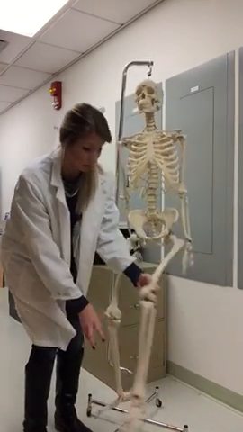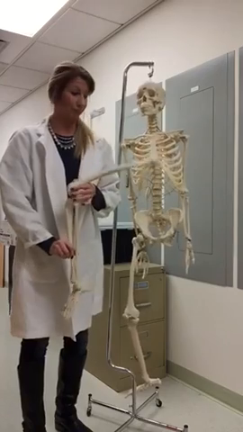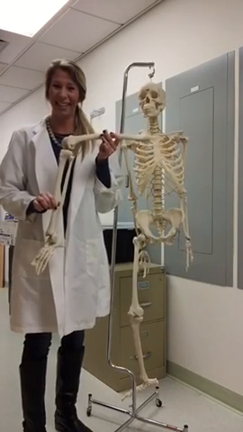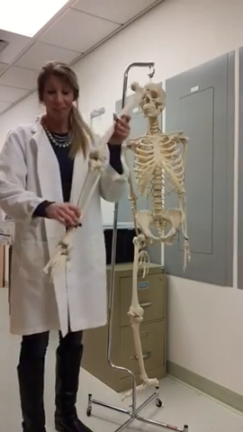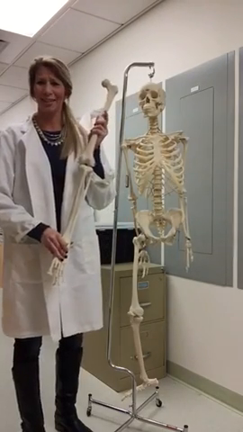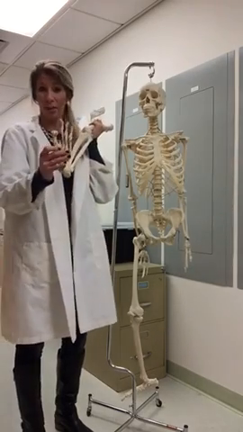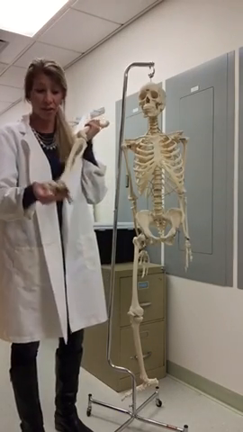You can see a better example right here of the tibia and the fibula. Thanks for that, Bob. Moving on down, we'll just go ahead and use this as a good example. Moving on down into the feet, as you can see, poor Bob here has had a rough semester.